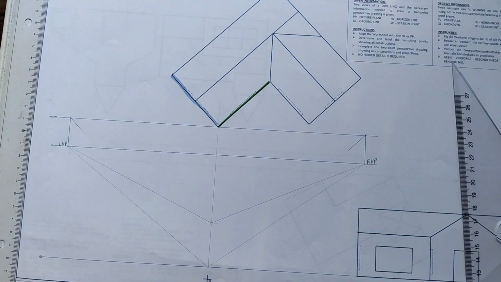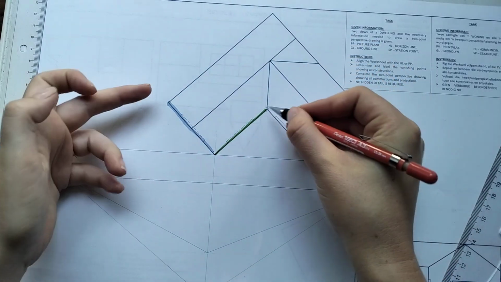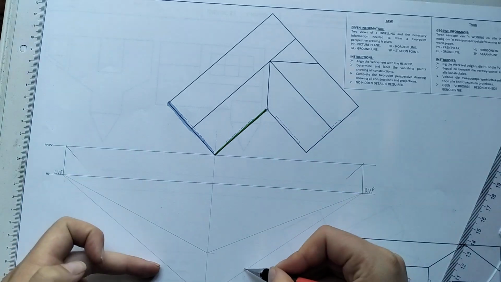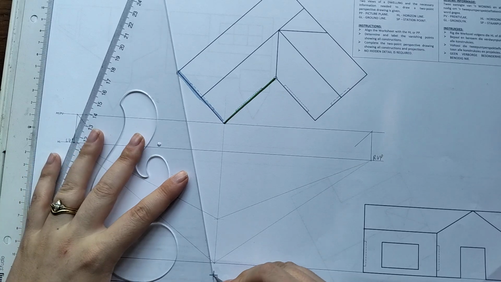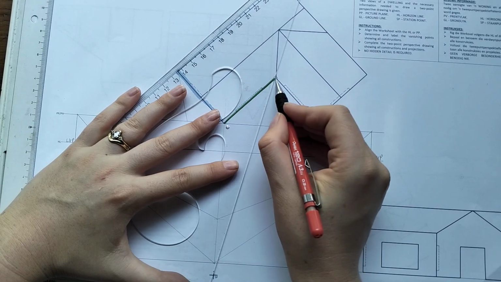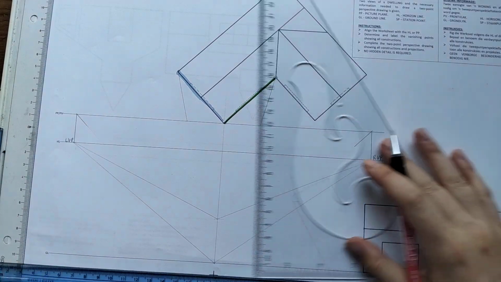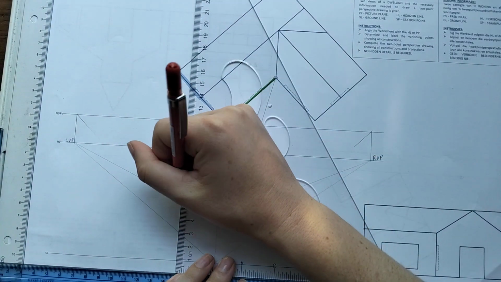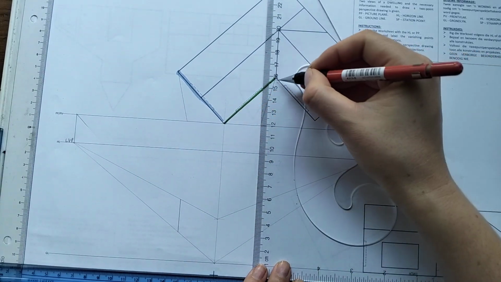So those are the two lines that I've drawn now. Okay, so I want to know where this line is stopping. So I can just take this corner and that one to our SP and then take it down. Then I have those two lines. So I'm going to take this one to the SP and this one also to the SP, and then just bring it down to between those two lines. Okay, so this is where the wall is stopping, and that is actually that corner over there.